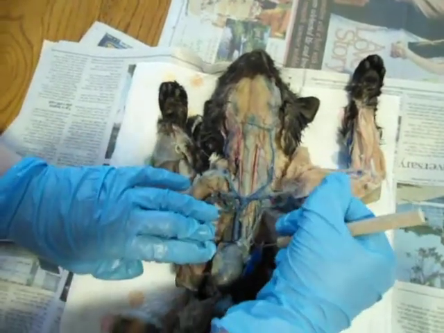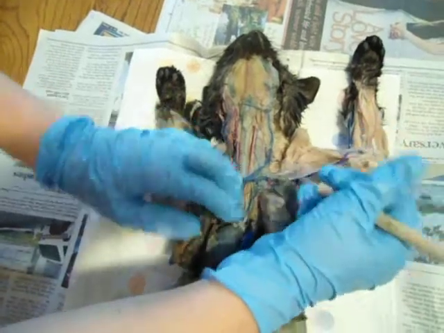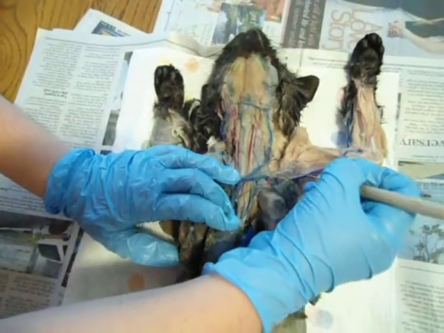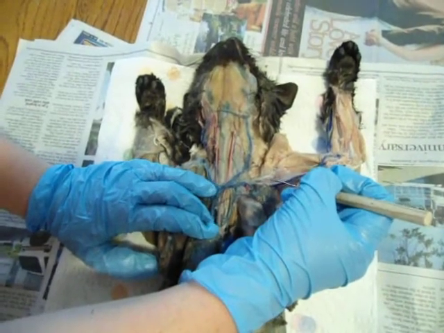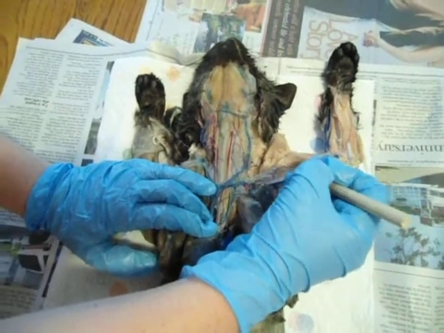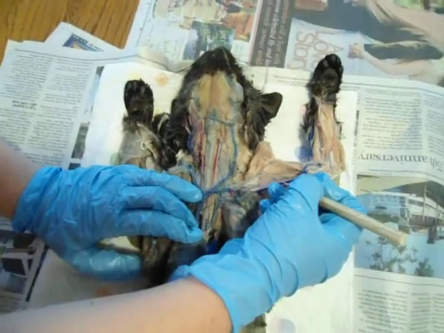If we follow the left subclavian artery down, you can see that it branches off right here. This is the thyrocervical trunk, which goes up to the shoulder, so to drain the shoulder. And this is the subscapular artery.